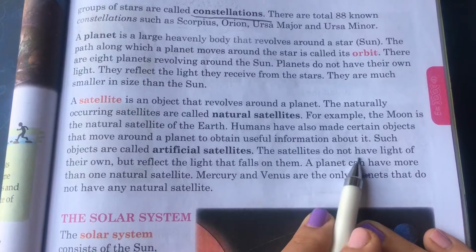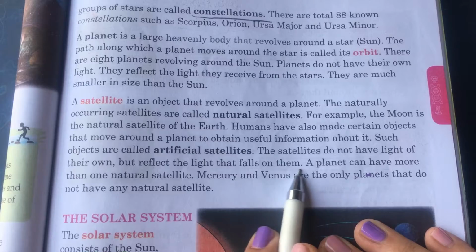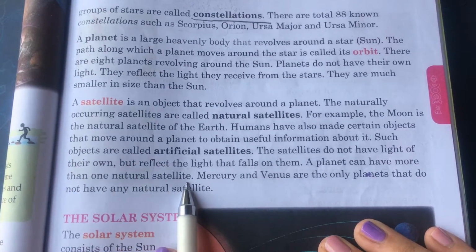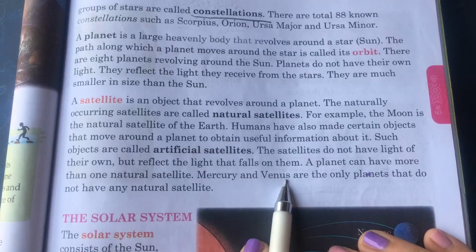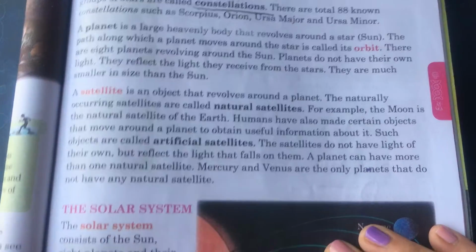The satellites do not have light of their own, but reflect the light that falls on them. A planet can have more than one natural satellite. Mercury and Venus are the only planets that do not have any natural satellites.